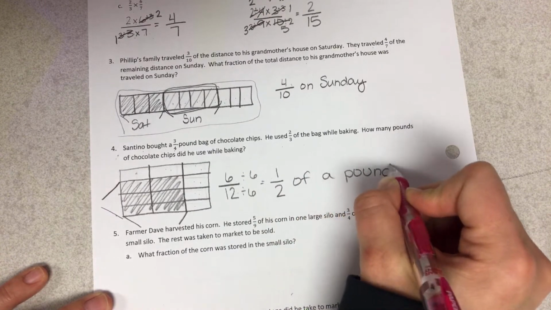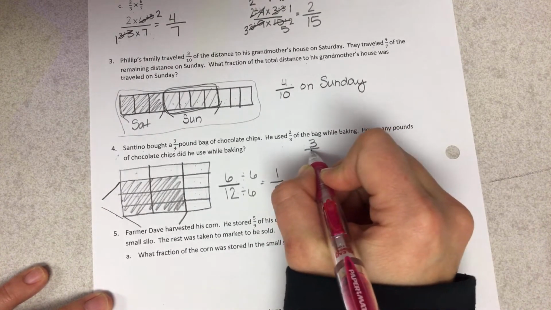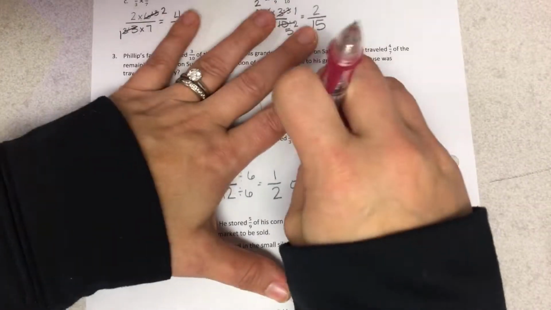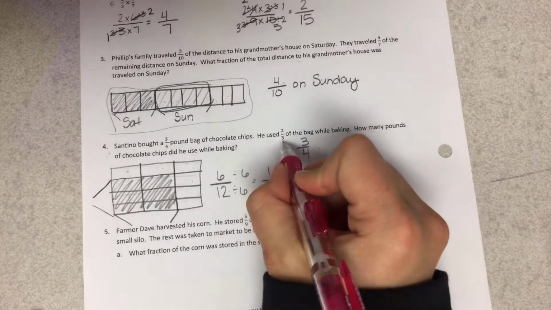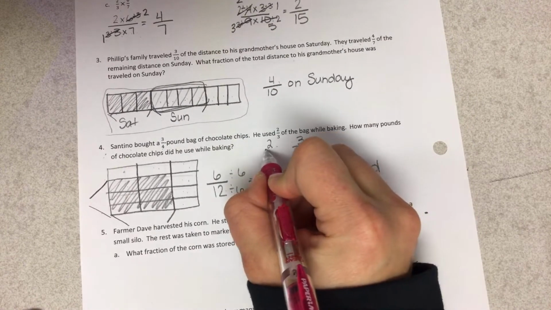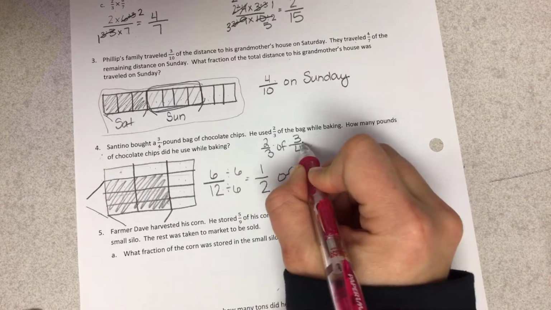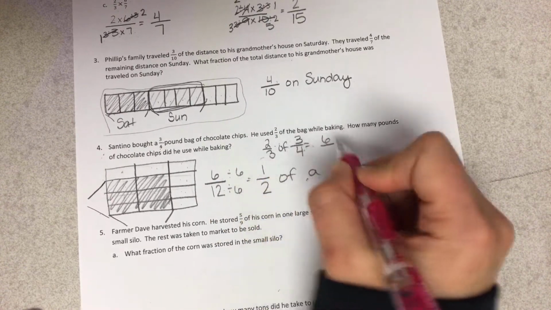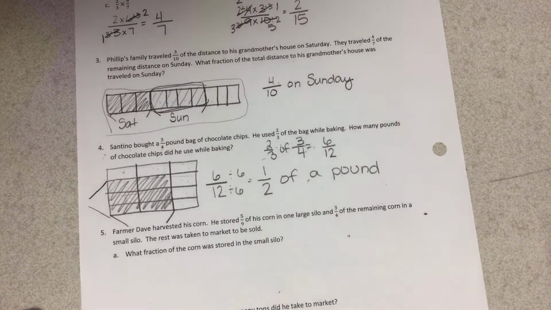Now, what you could have also done is you could have also done 2/3 of 3/4. So I could actually do it a little bit backwards, because it's 2/3 of 3/4. Okay, and then you could multiply that out. 2 times 3 is 6, 3 times 4 is 12, and then you would have to simplify that.